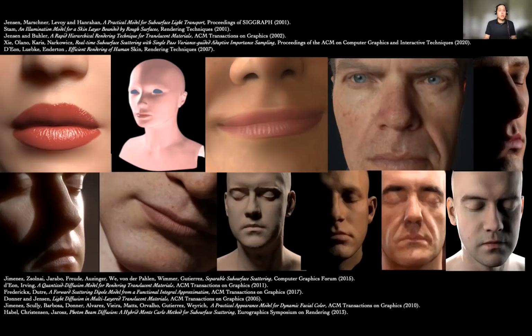So again, we come back to the same point. When we talk about skin in computer graphics, we're talking about white skin. If you go back and look at all these papers, it's not like I just cherry picked the images of white people and there were renderings of black and brown people in those papers too. There are only images of white people in those papers.